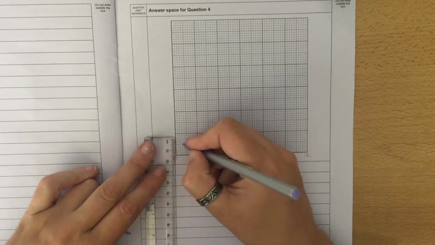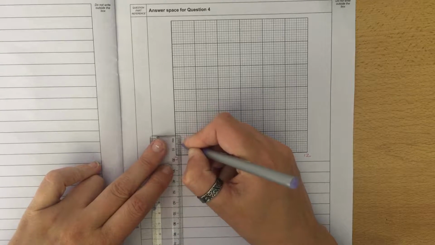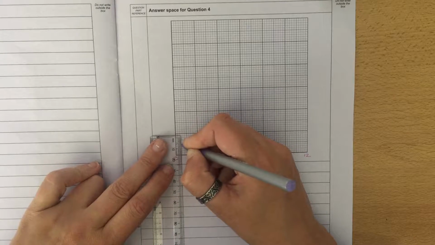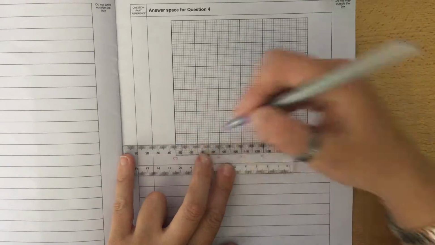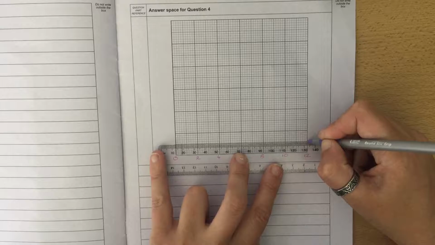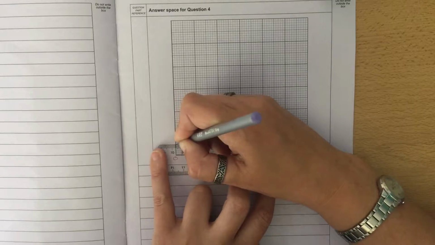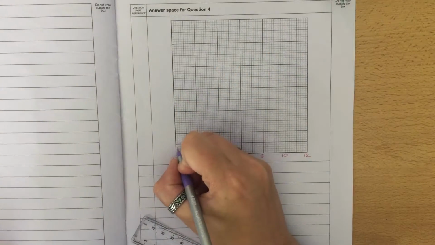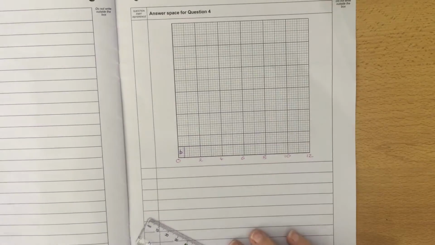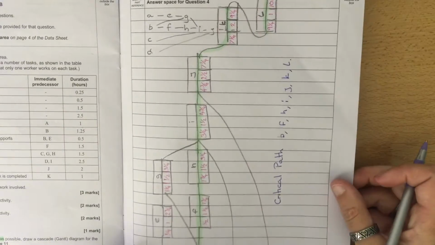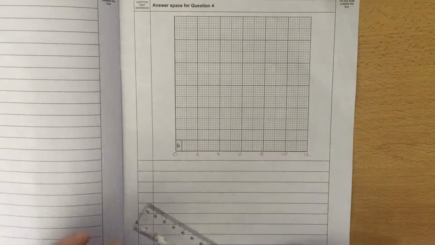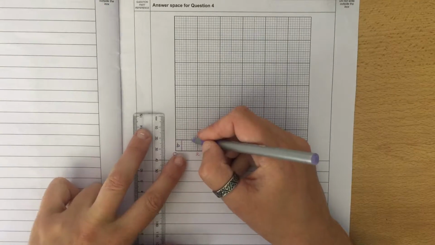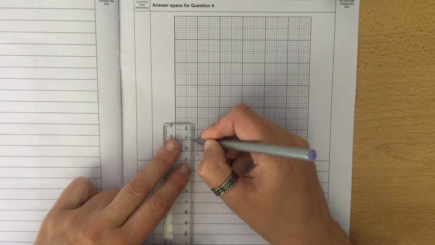So 0 up to a half, and that is B. A half up to 1 3/4 is F. So that's half.